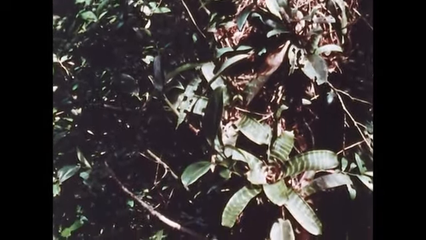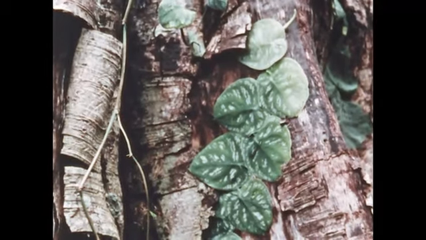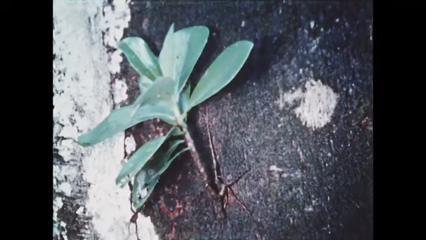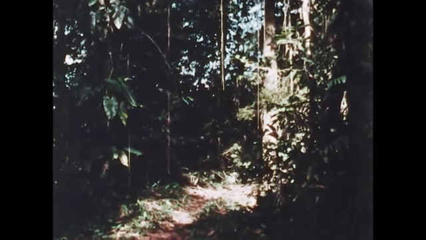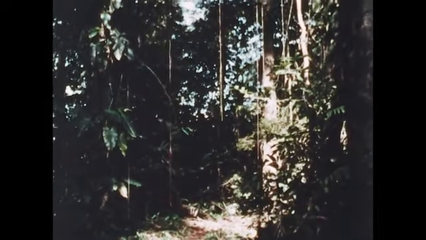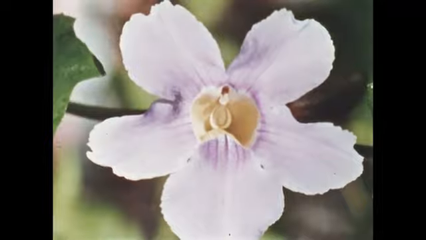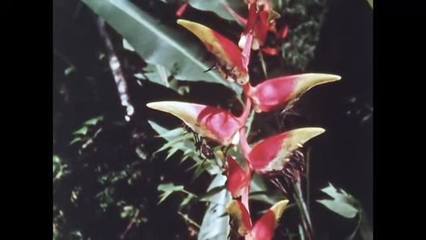Profuse, too, are plants which grow without soil, attached to the trunks or branches of trees and vines. These are the epiphytes, or air plants. From their anchorages, some of these air plants send down aerial roots that take minerals and water from the earth itself. Amidst all the greenery, flowers grow in great numbers, colors, shapes, and sizes.